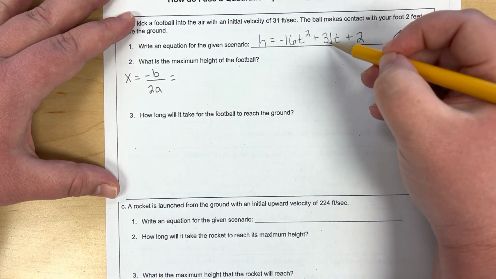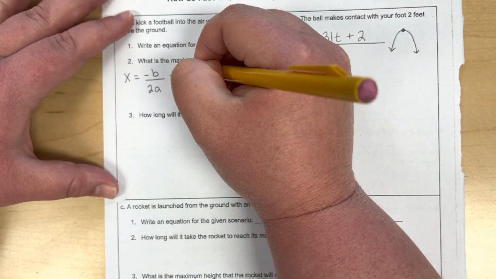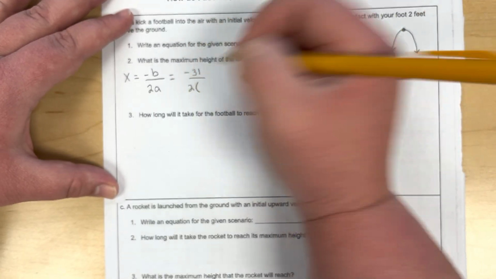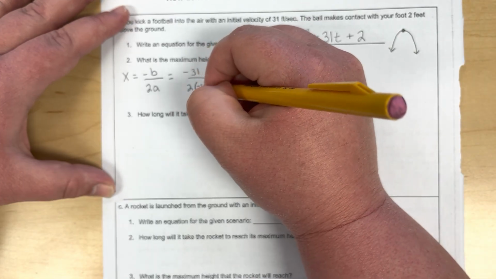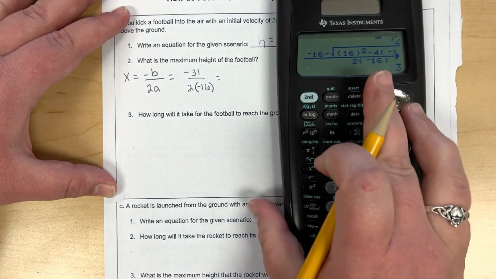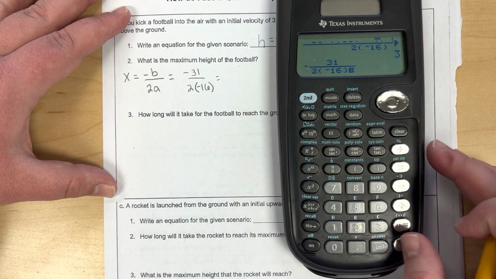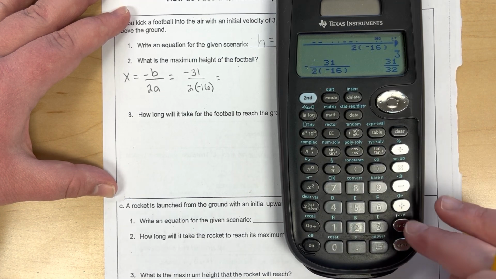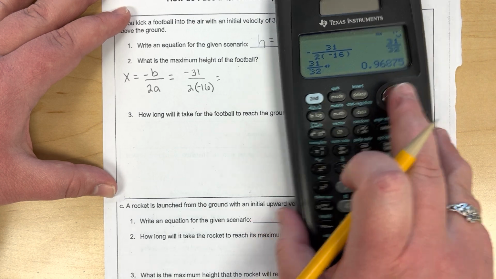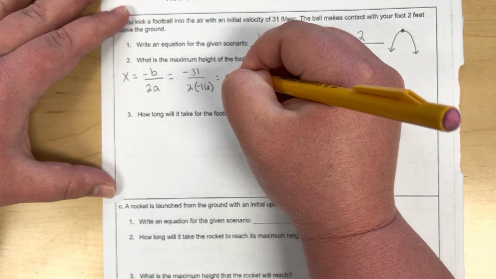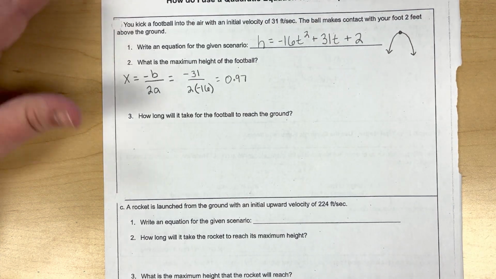Well, my b value is 31, and the opposite of that is negative 31, over 2 times my a, which is negative 16. So let's see what we get here. So we have negative 31 over 2 times negative 16, which is 31 over 32, or 0.97. So 0.97 is the x value.